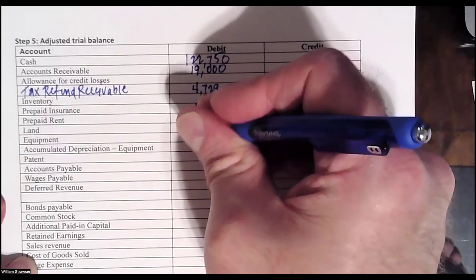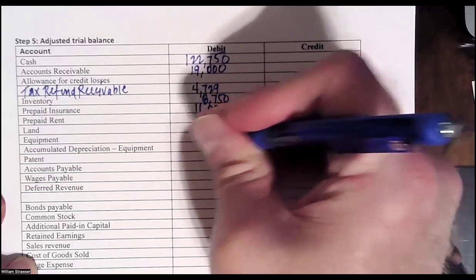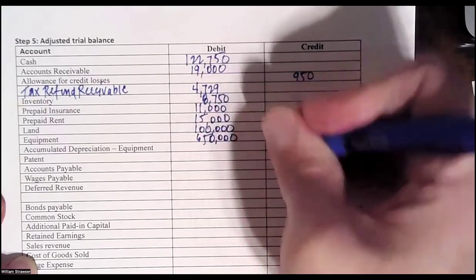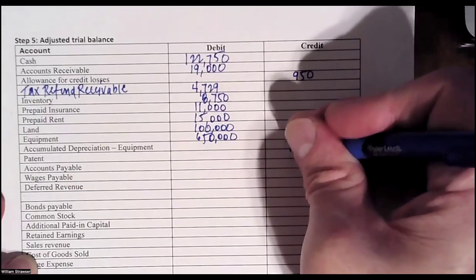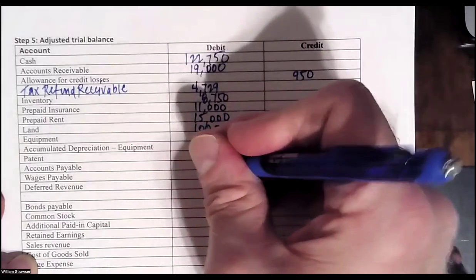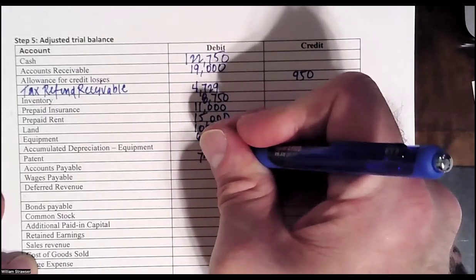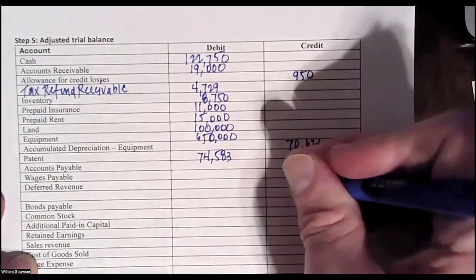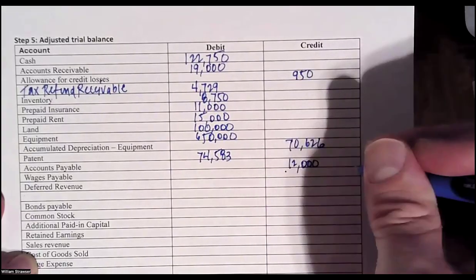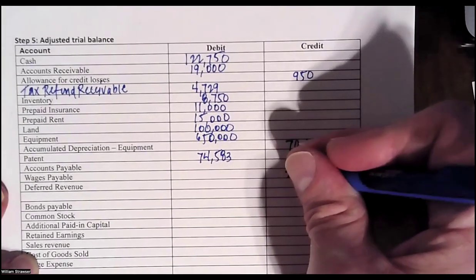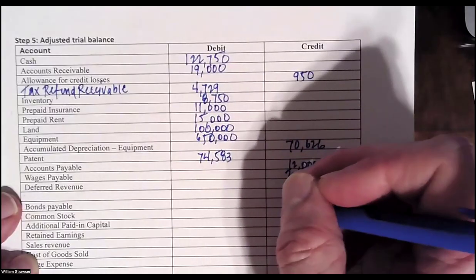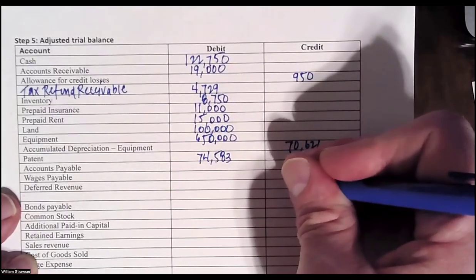Our land, the equipment, the accumulated depreciation that we worked on the prior page, the patent, payable, our wages, deferred revenue was adjusted downward, but we still have 23,000.